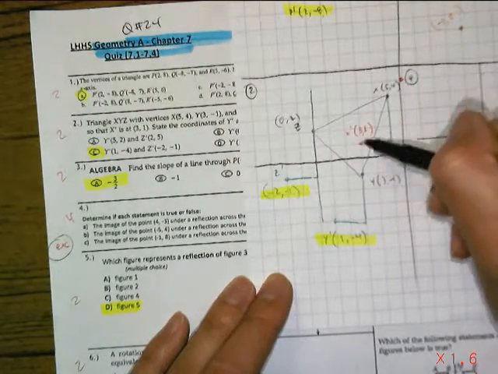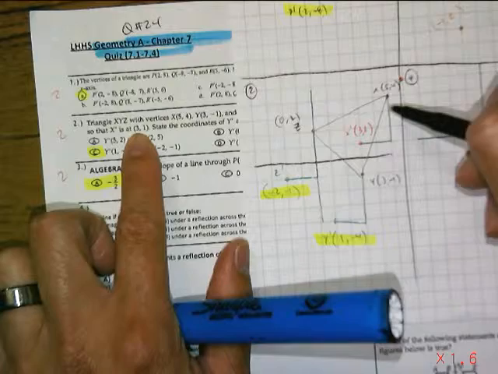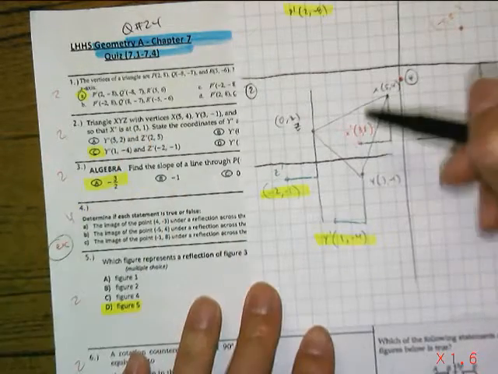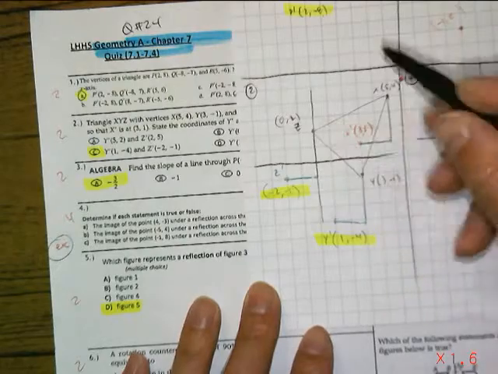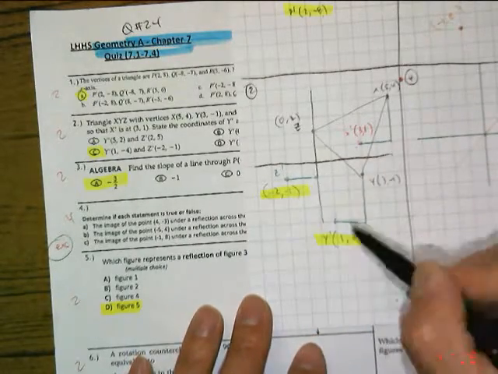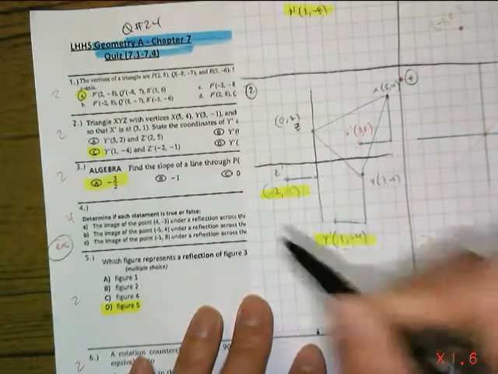Notice how it says X prime is 3, 1, so I would have to go down 3, left 2. So I can do down 3, left 2 for both Z and Y. That would give me the coordinates -2, 1 and 1, -4. Your answer would be C.